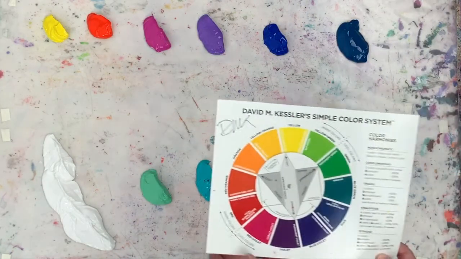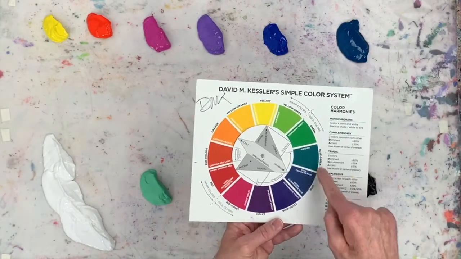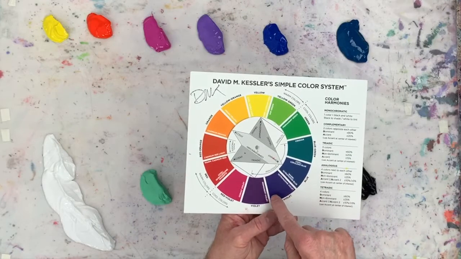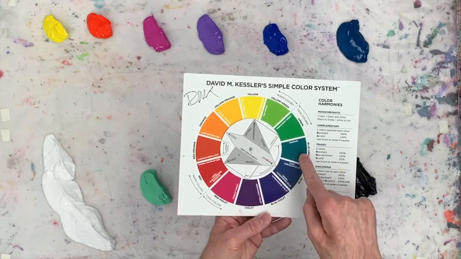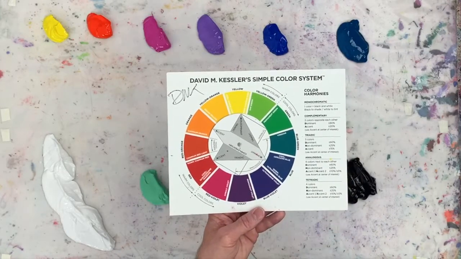Now just a reminder of what we're doing with our color, right? Analogous colors, blue, blue-green, blue-violet, violet, and maybe even some red violet. So dominant color, non-dominant color, accent colors, okay?